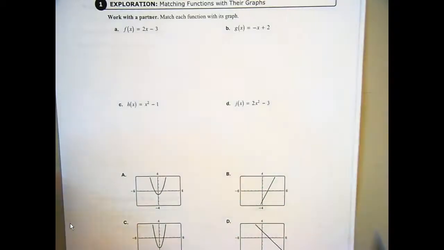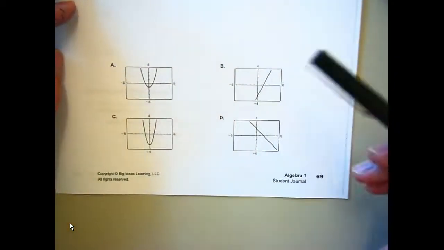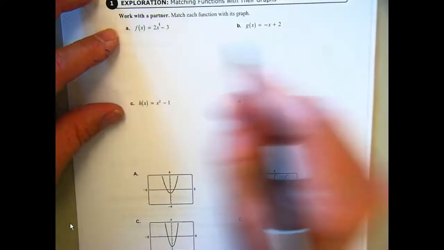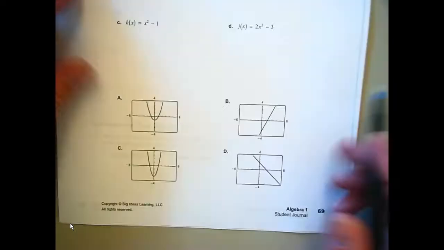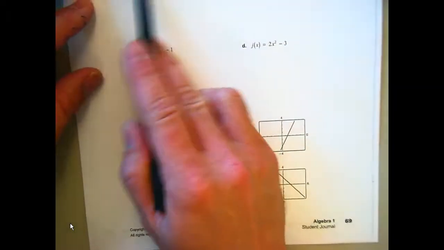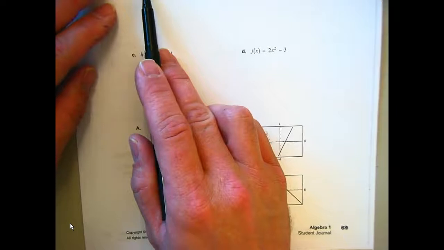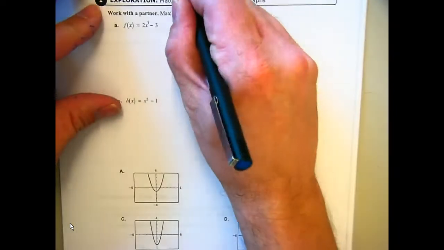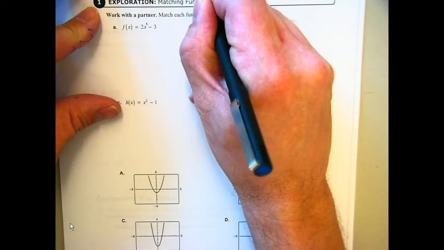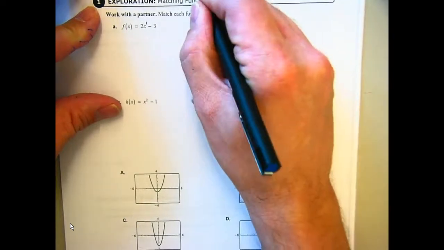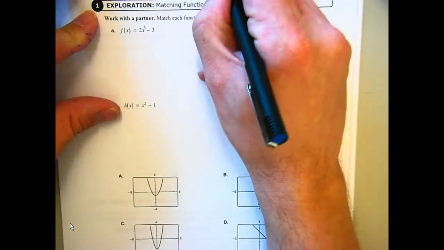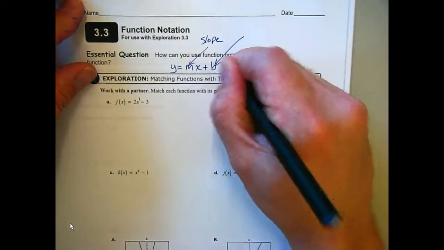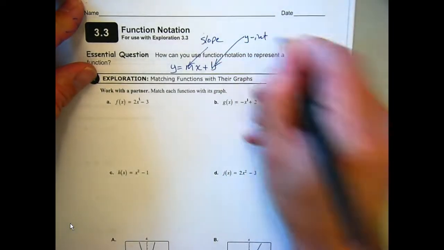Okay? That means they have to go with B or D. So since A and B are linear, meaning they have the x to the first power, they have to go with B or D. What's the y-intercept of this one? Okay, well, let's focus back. Recall from 8th grade, y equals mx plus b. The number in front is your slope. The number behind is your y-intercept.